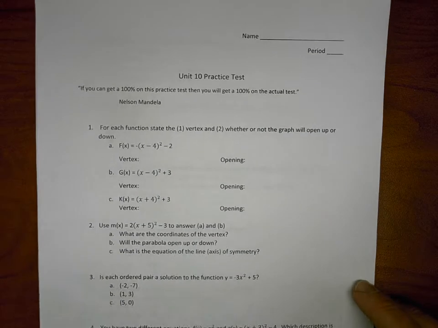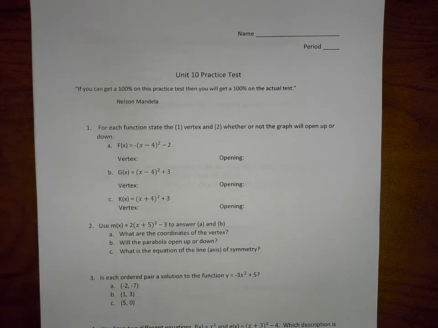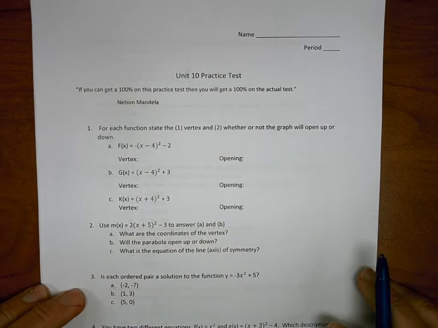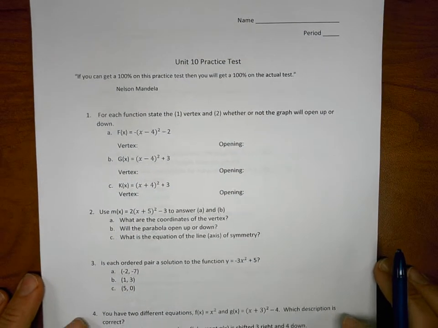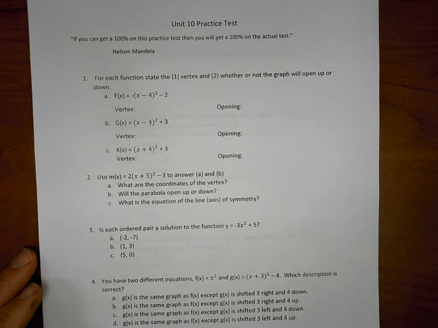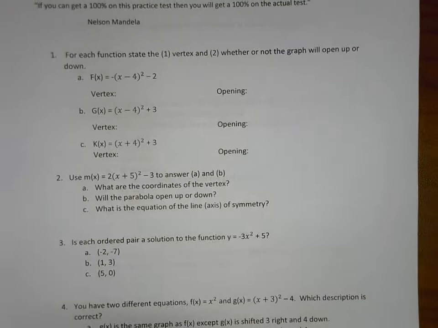All right, Mr. Trutna, here we go. Unit 10, practice tests. For each function, number one we're doing, state the vertex and state whether or not the graph will open up or will it open down. Okay, let me zoom this in just a little bit so you guys can see it here.